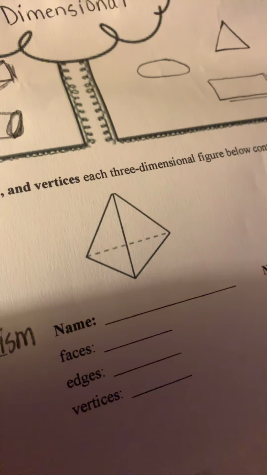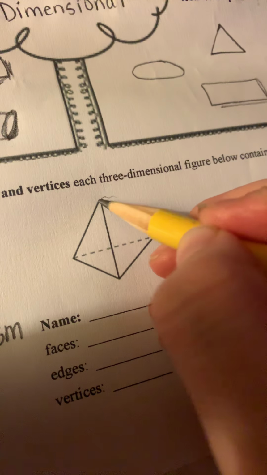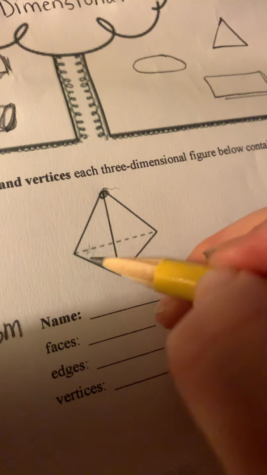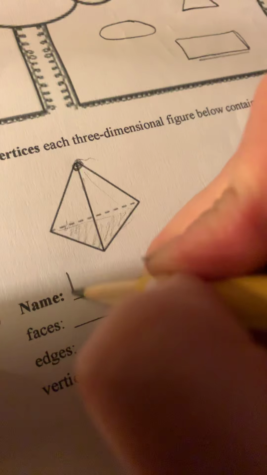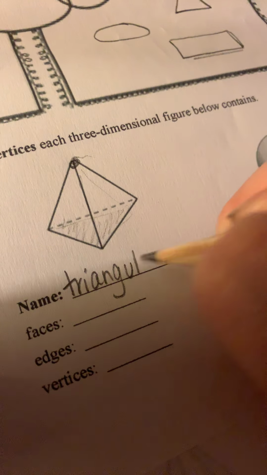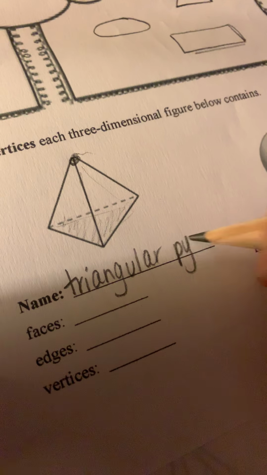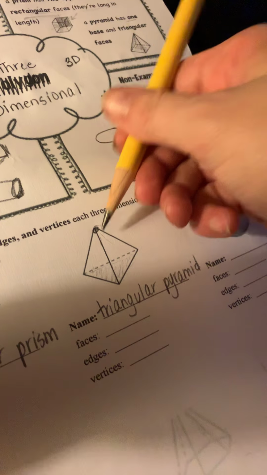All right. Is this a prism or a pyramid? How do you know it's a pyramid? Comes up to 1 point. Good. It has 1 base. Good. Or it has triangular faces. And because the base is a triangle, it is a triangular pyramid. Faces. Well, triangular, you're going to have 1, 2, the back would make 3, and the bottom would make 4.